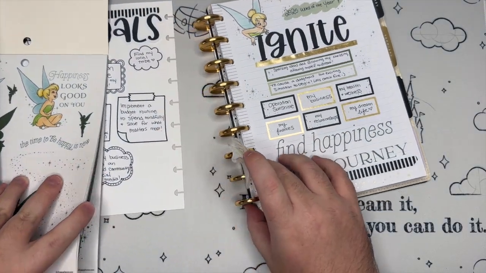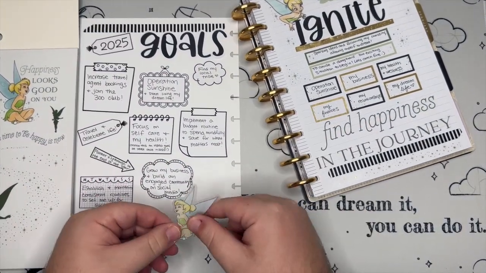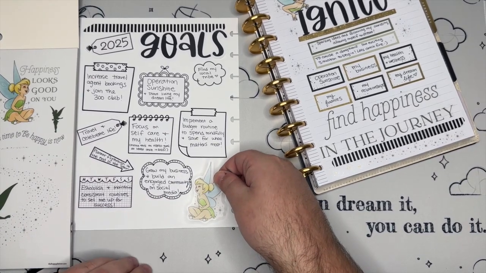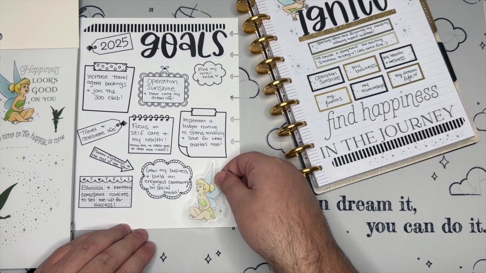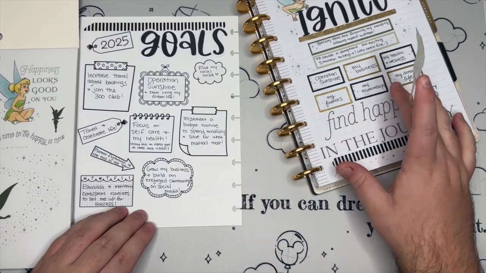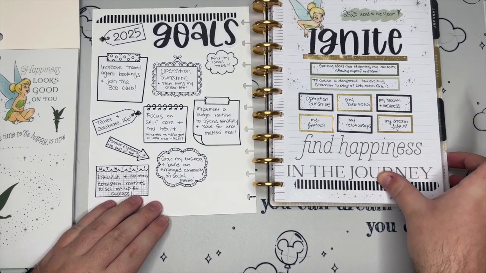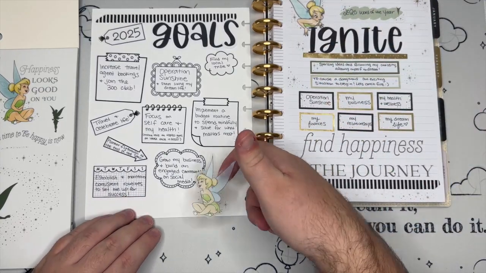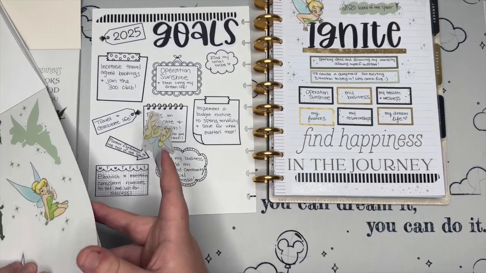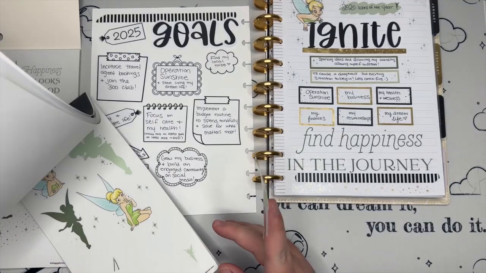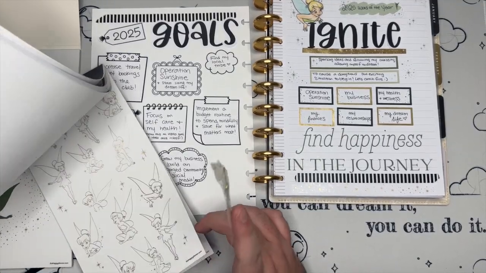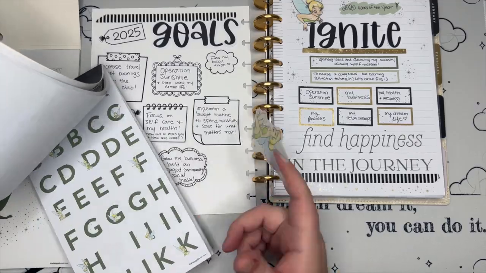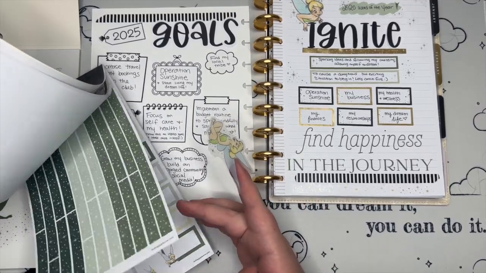Let's see if that'll fit. Right down here. And I do want to bring in this gold washi, so I'm wondering if we should do that down there. I think that was from this book, and then she could kind of be sitting on that.